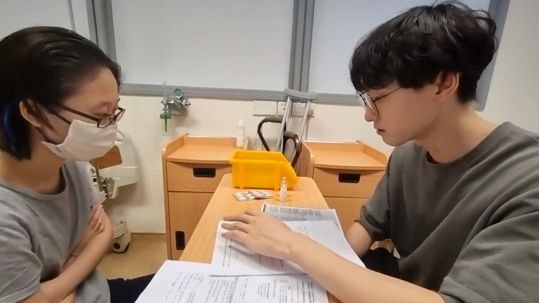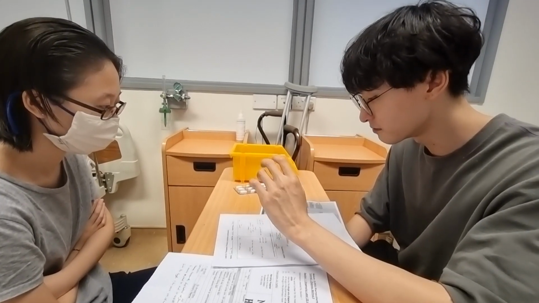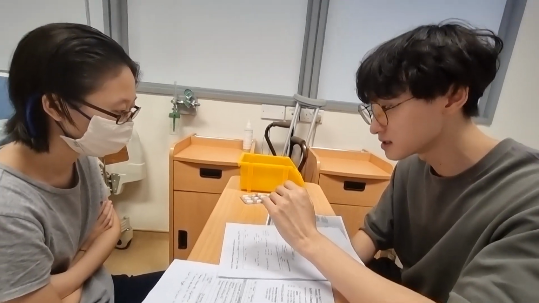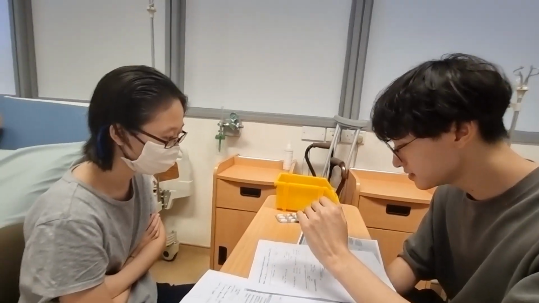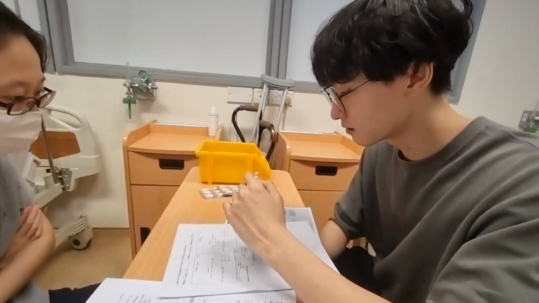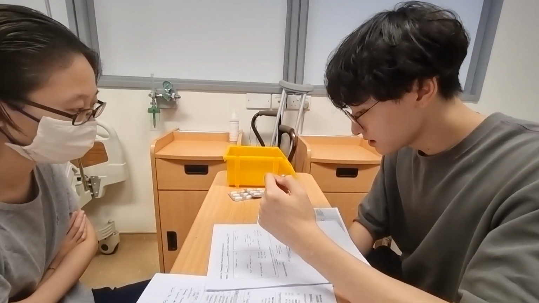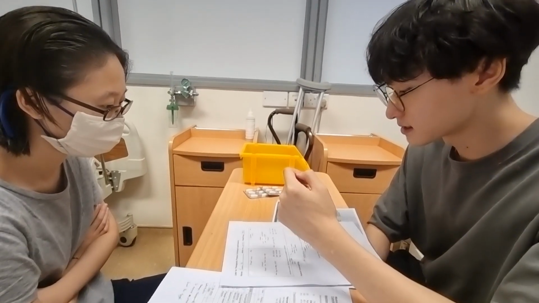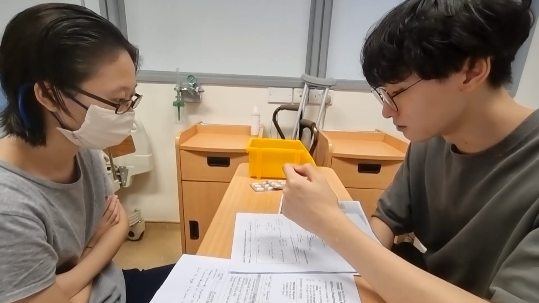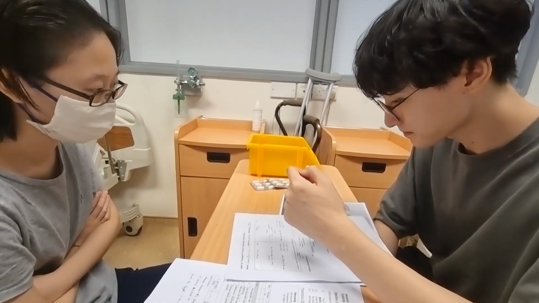For storage, you should store unopened insulin in a refrigerator between 2 to 8 degrees Celsius. Do not freeze it and do not keep insulin in a hot environment or expose it to heat or sunlight. Clear insulin that's exposed to direct sunlight for too long can develop a yellow-brownish coloring. If that occurs, do not use the insulin.